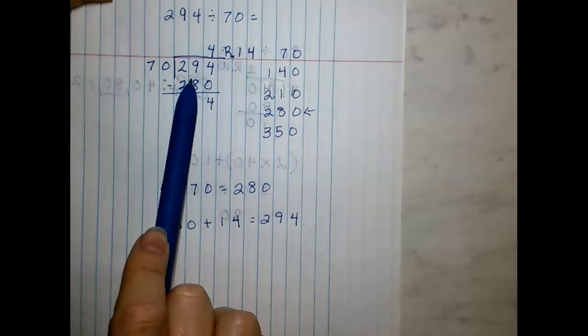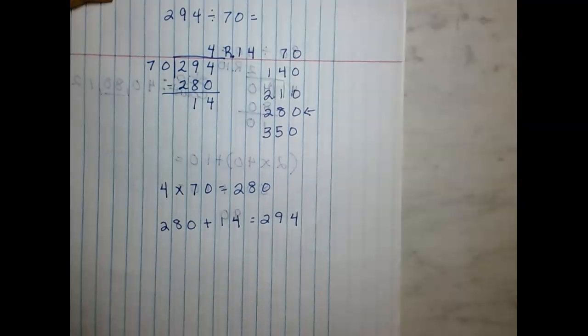Now check your answer to make sure it's correct. 4 times 70 is 280. When we add in the remainder of 14, that brings us to 294, which is the whole number we started with, so we know our answer is correct.